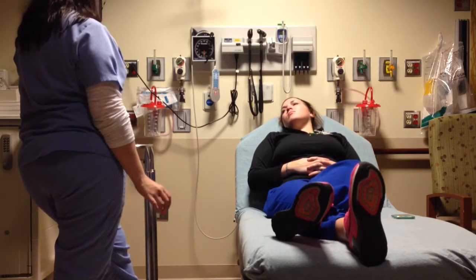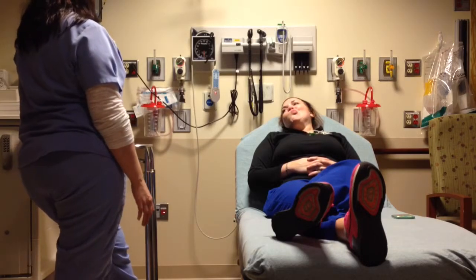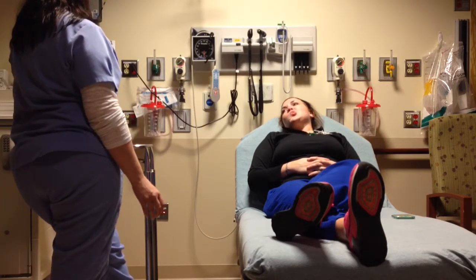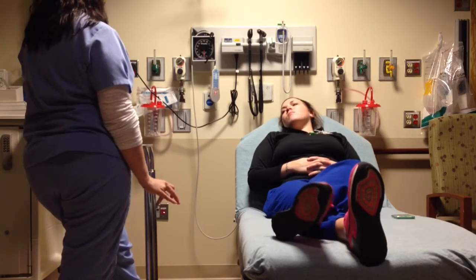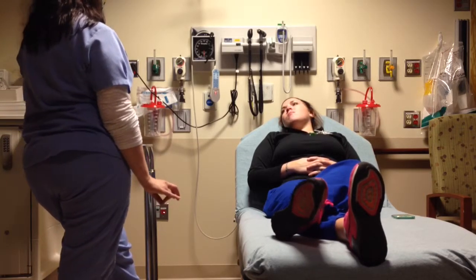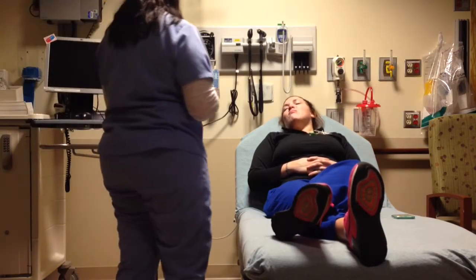Cranial nerve 2 is visual acuity. It's the optic nerve, and you're basically going to do the exam with the ophthalmoscope like we did in week 1. Cranial nerves 3, 4, and 6, the oculomotor, trochlear, and abducens. You're basically going to check the pupil size and the equality.